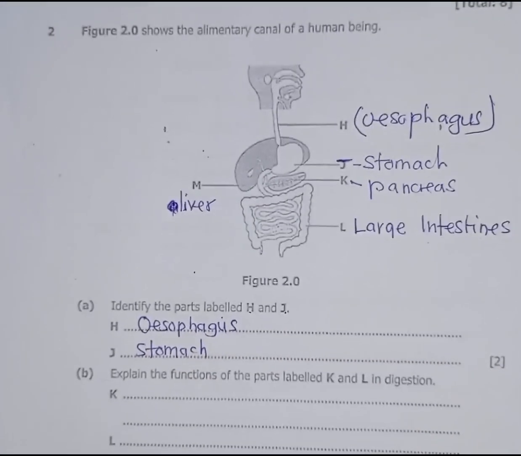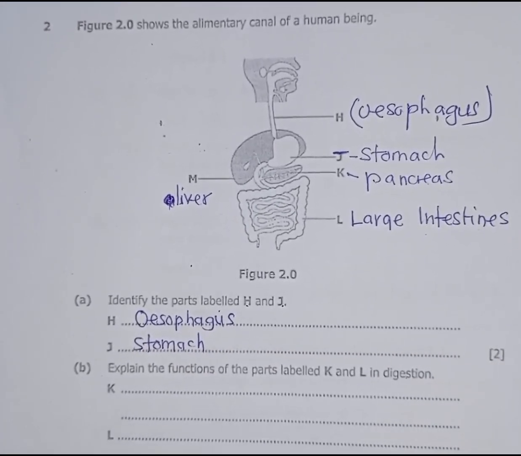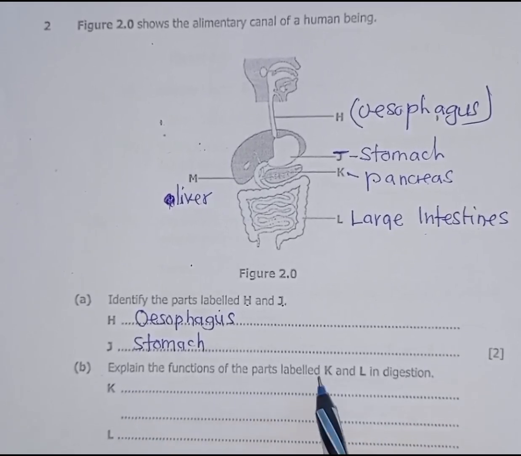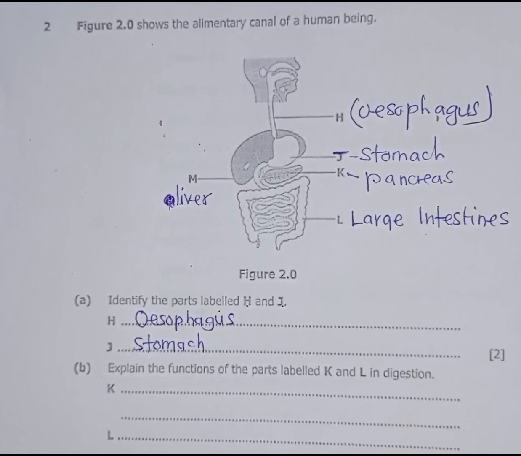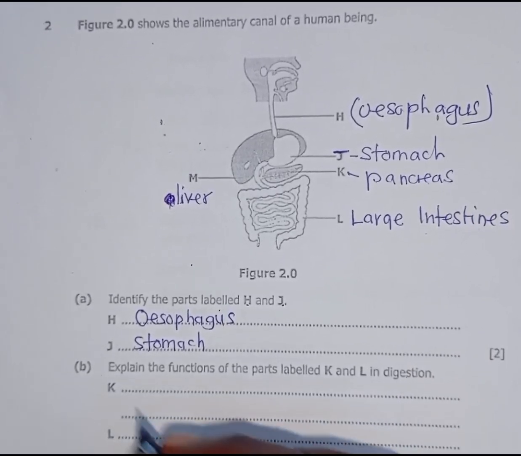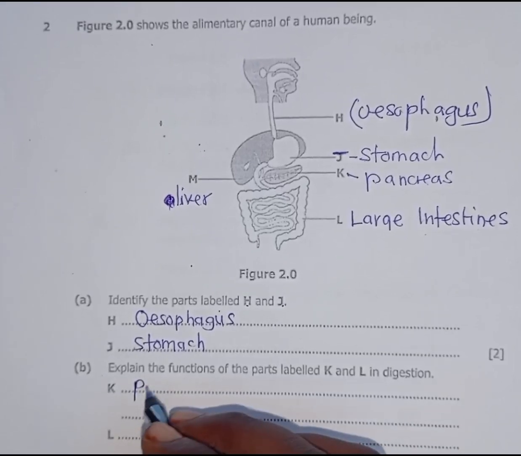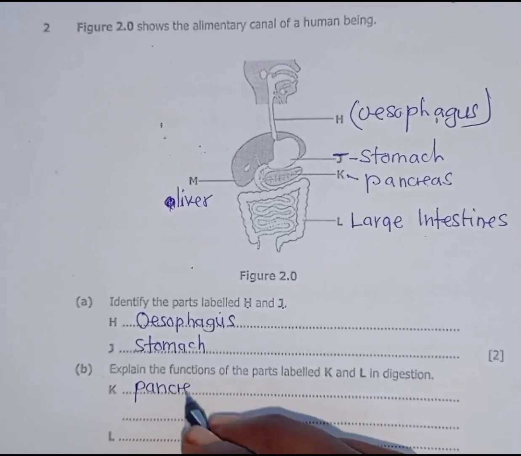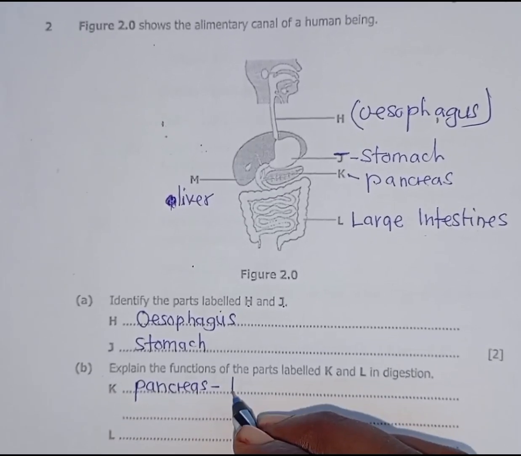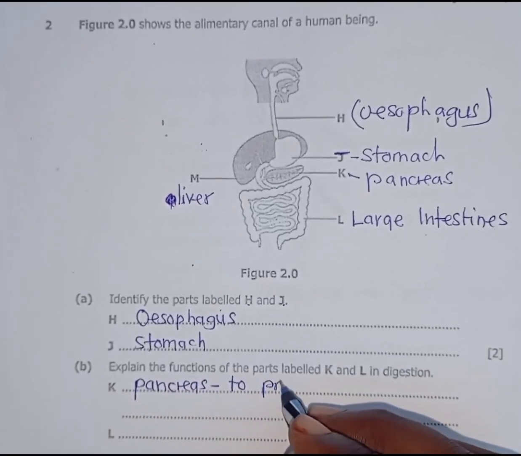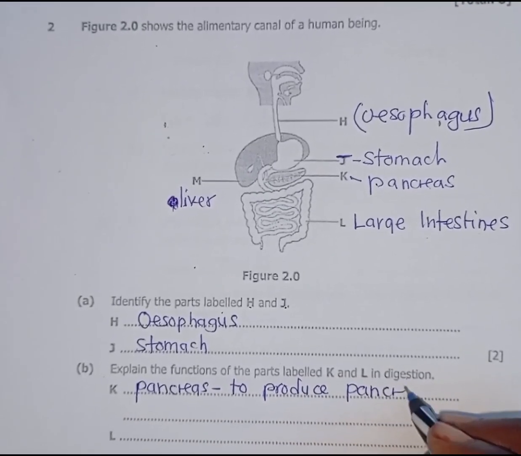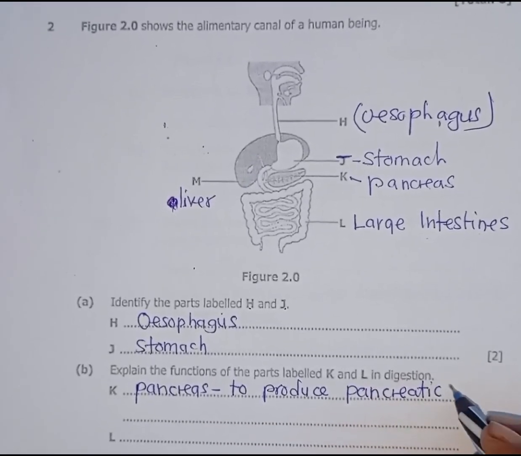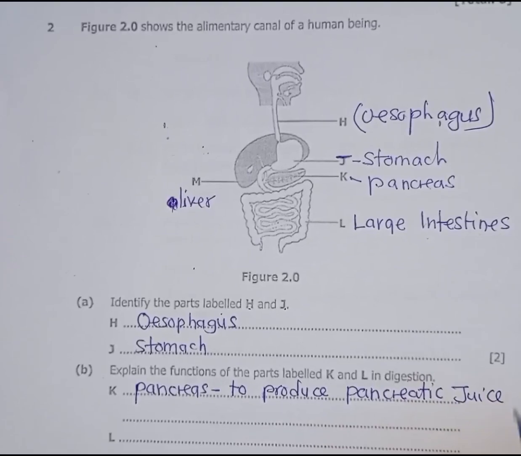The question is saying, explain the functions of the parts labeled K and L. The part labeled K, that is the pancreas. What is the function of the pancreas? It is to produce the pancreatic juice. So we are going to say, to produce pancreatic juice.